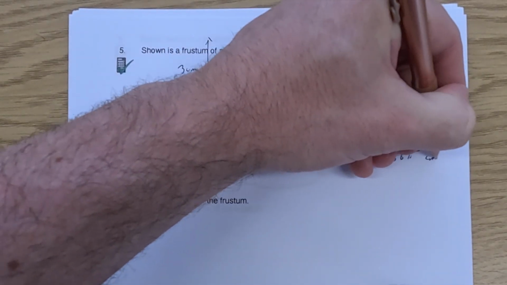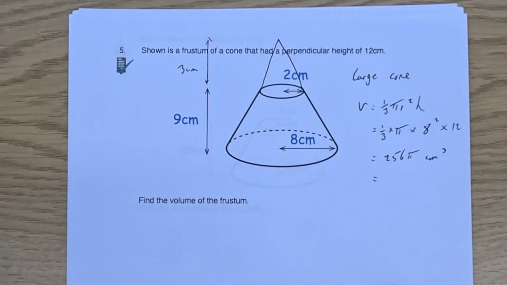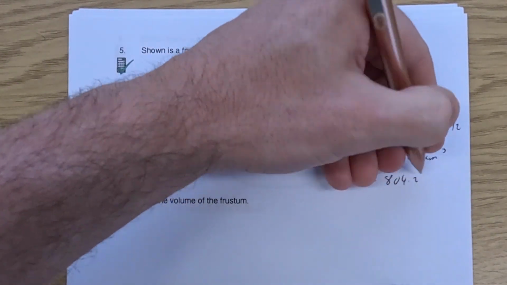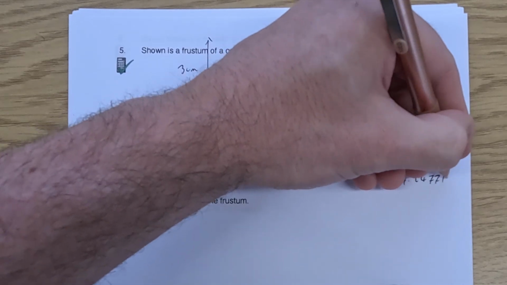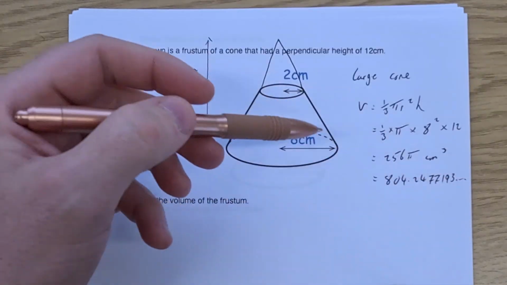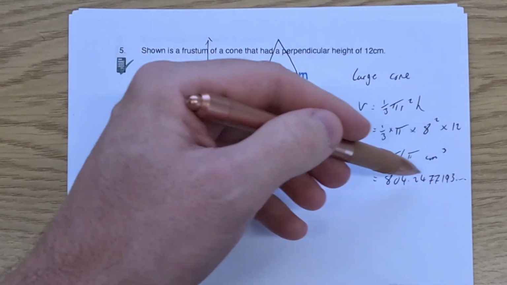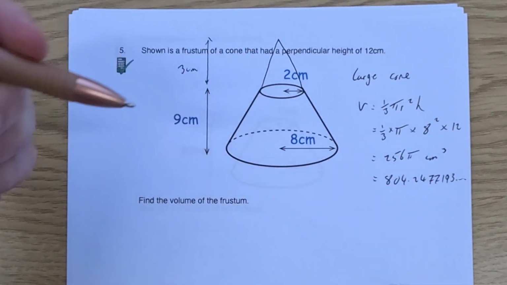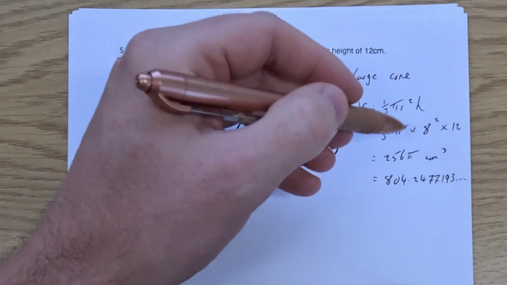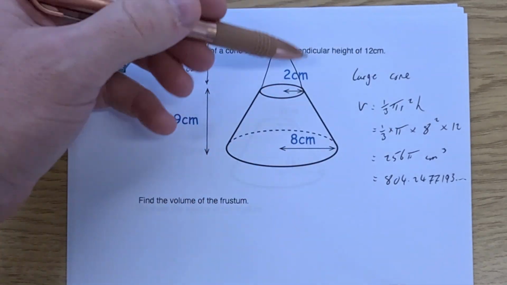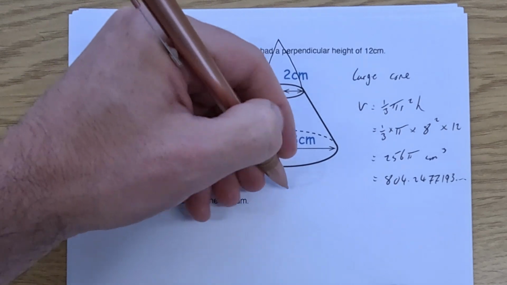pi centimeters cubed, or as a decimal number, 804.2477193, and so on. Now, I personally like to use it in terms of pi because that's exact and I don't necessarily need to worry about rounding and things like that. So whenever I take away, I'm going to be taking it away from the 256 pi. Now let's find the volume of the smaller cone.